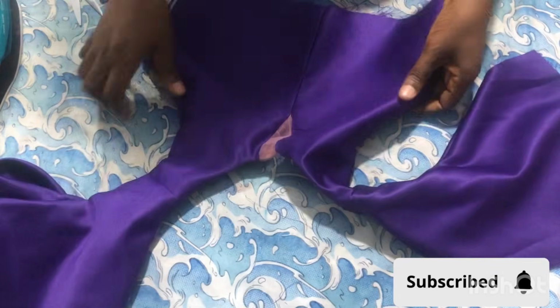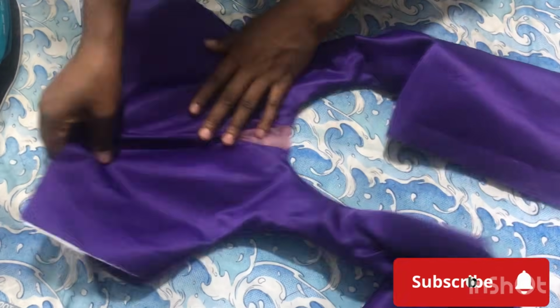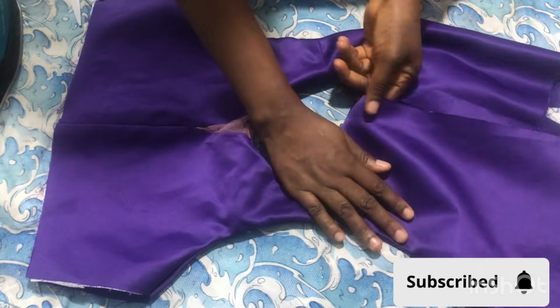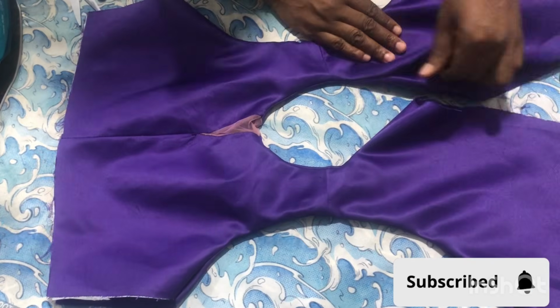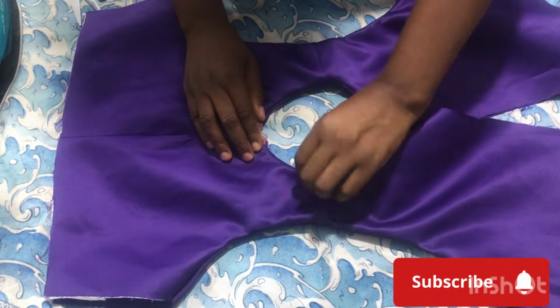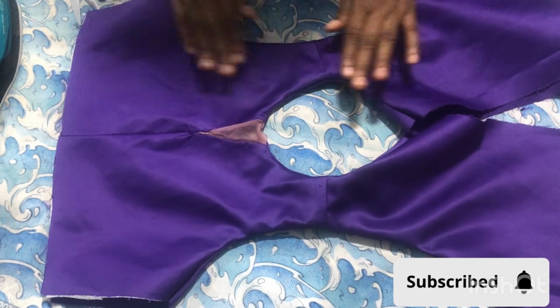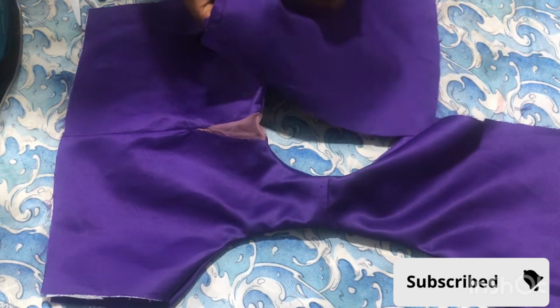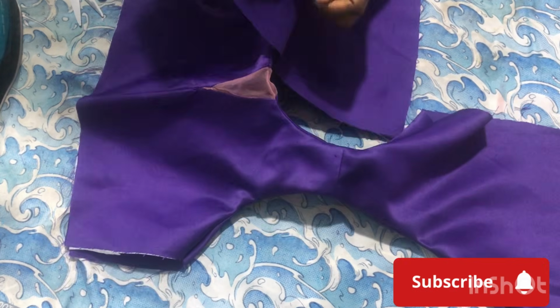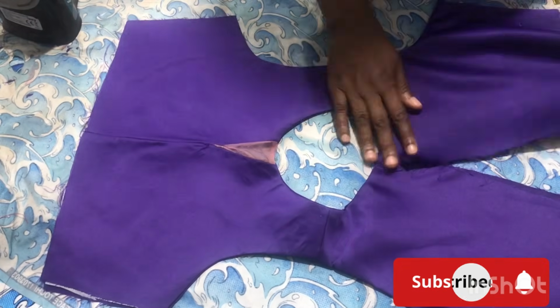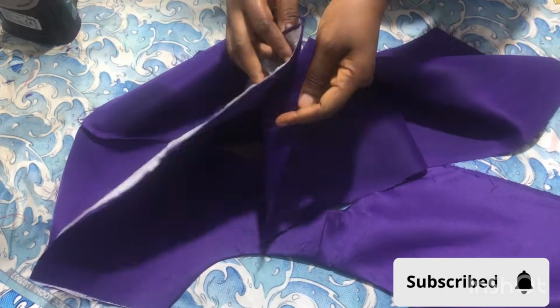We'll take that to the sewing machine. You can see it now. We take it to the sewing machine, and then we're going to iron it out. So we are done joining the neck area and the armhole area. Easy peasy. So what we're doing right now is taking it to the ironing table, and then we'll give it a good press, and this is how it's going to look once you're done with that.